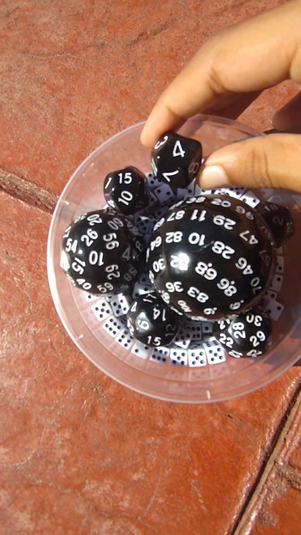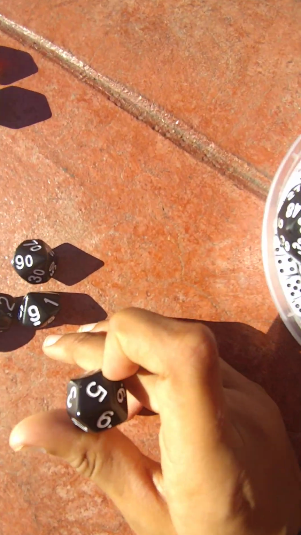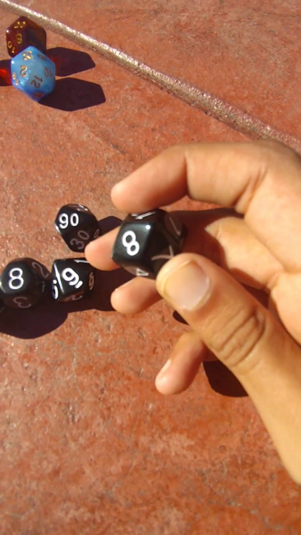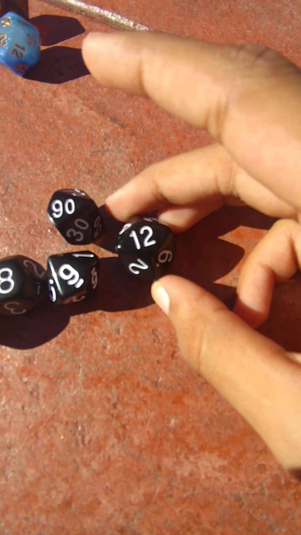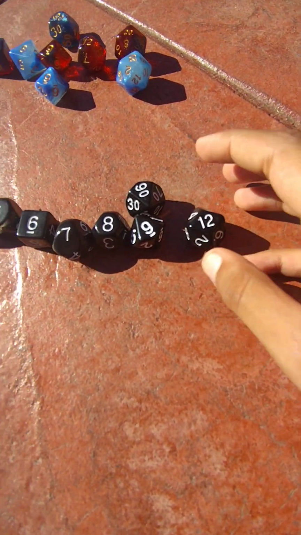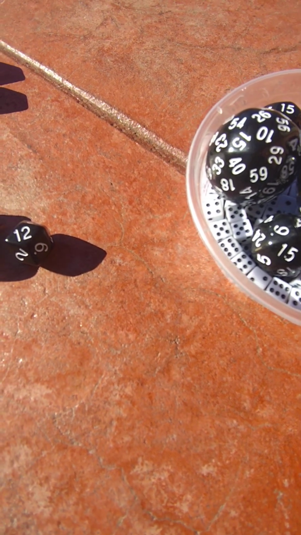We have a 12-sided dice, which, yeah, I just have 12-sided dice.